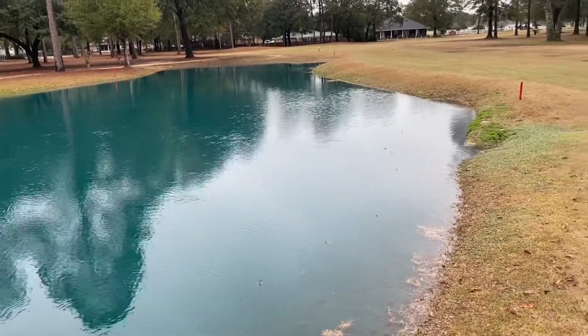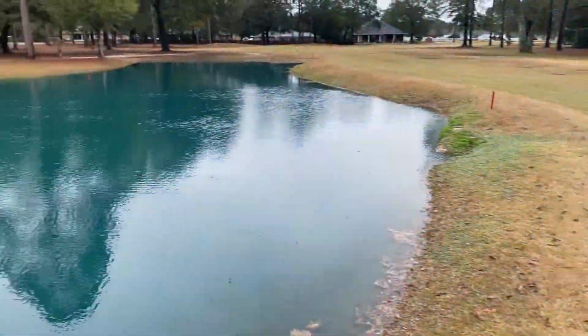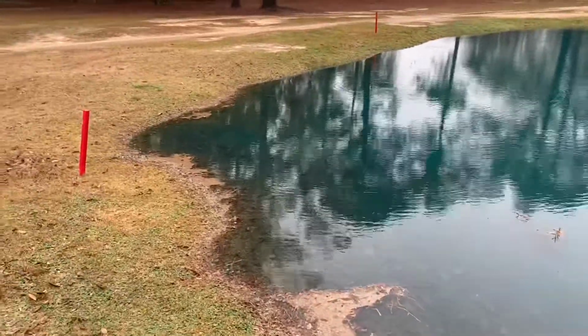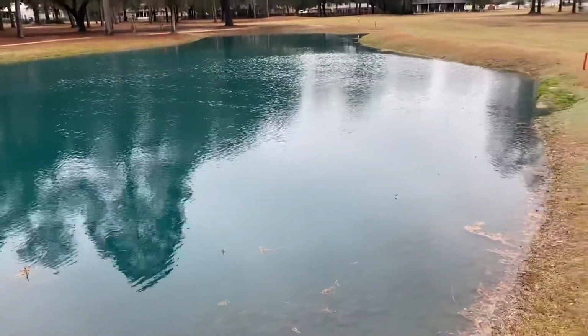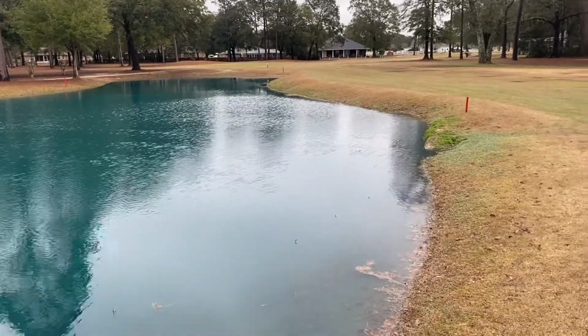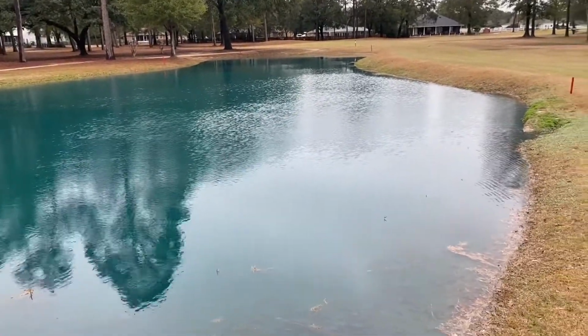So Levi and I have come down to this pond quite often to go fishing, and it's a waste of time because there are no fish in this pond due to eutrophication. And again, this happens on a large scale as well. This is obviously a small surface water pond.